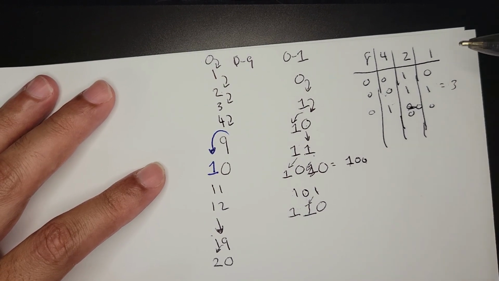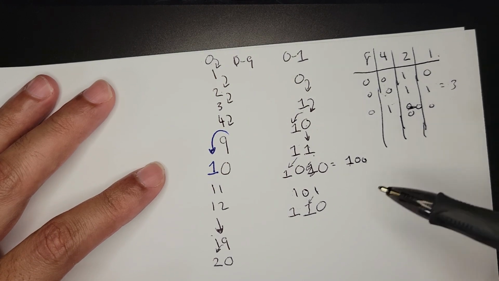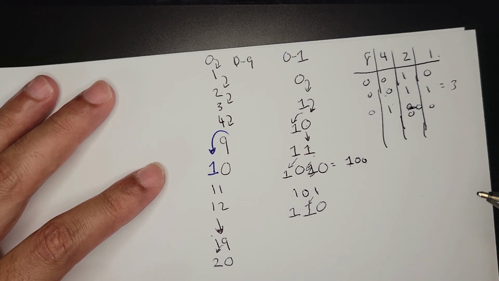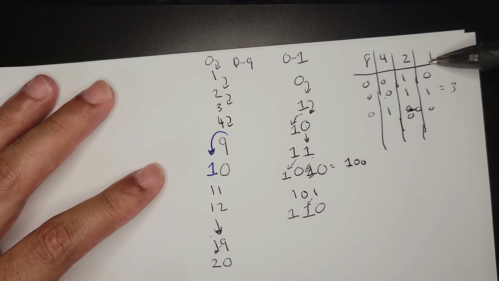You may have noticed as well, if the 1 bit is not turned on, you can easily tell that it's an even number. And odd numbers all have the 1 turned on. That's a quick little shortcut.